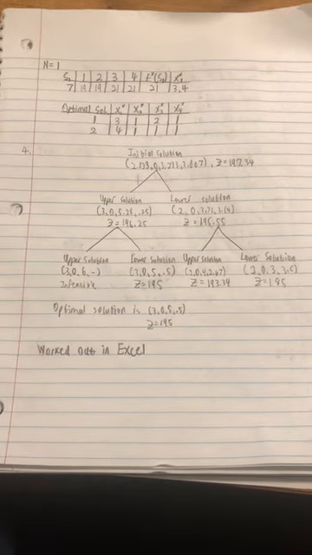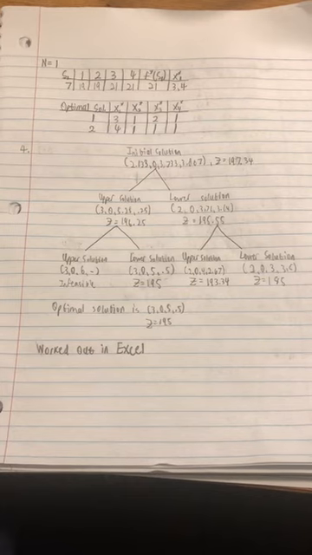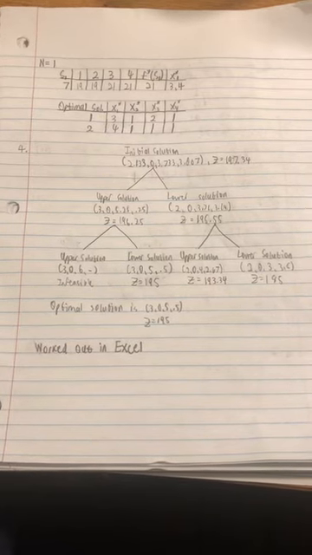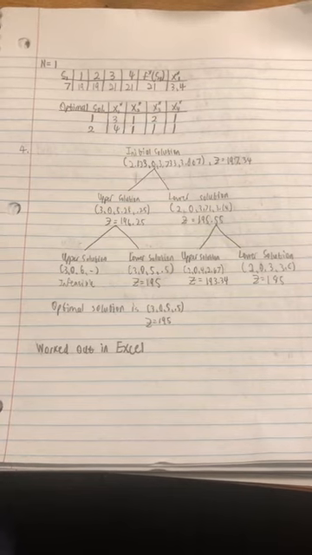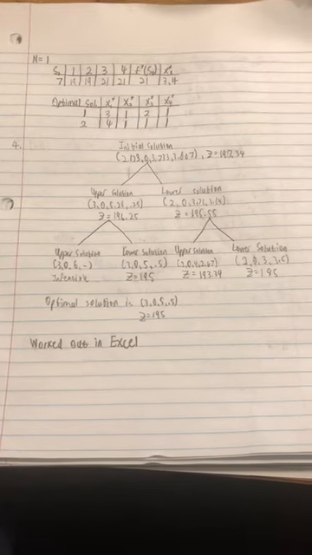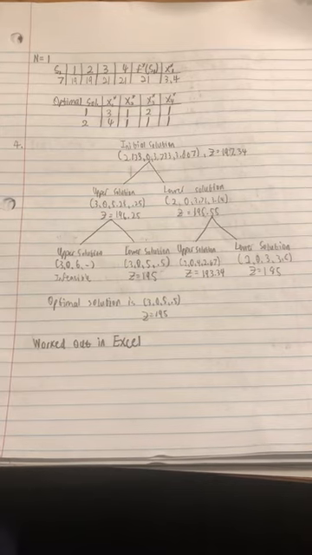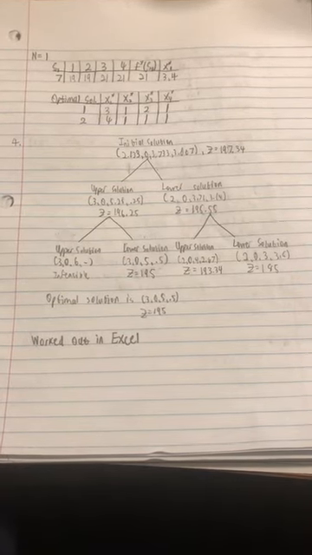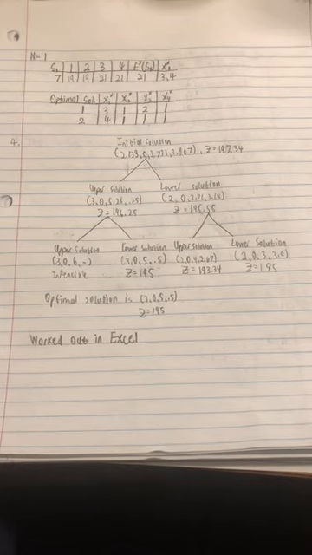As you can see at the bottom of the page, the actual solutions themselves are worked out in Excel. Once you get these solutions, it is then on us to upper bound and lower bound the problem.